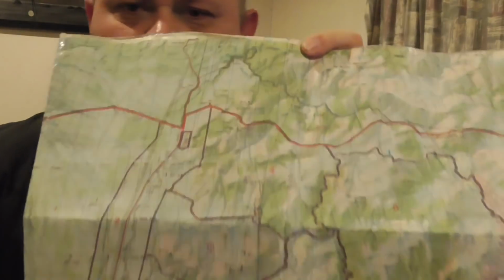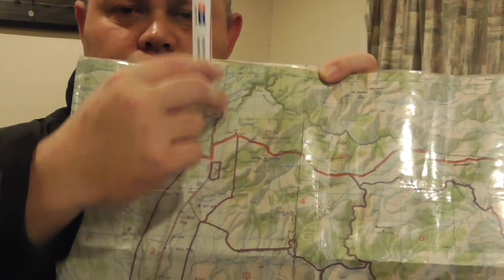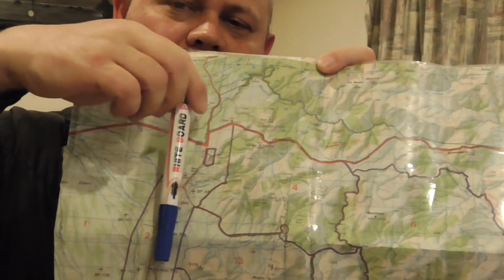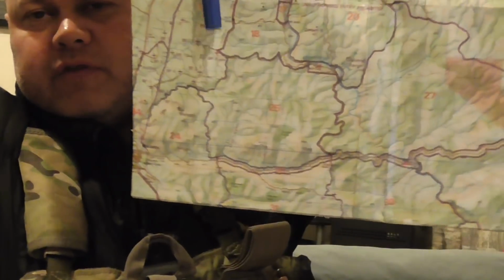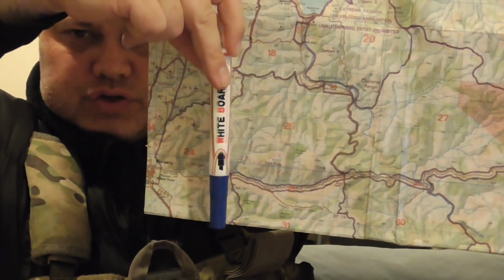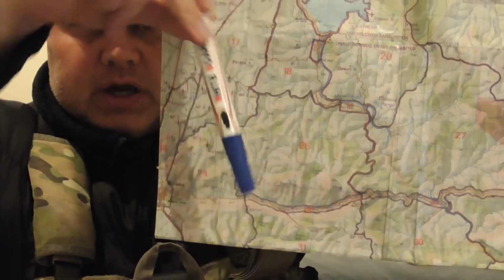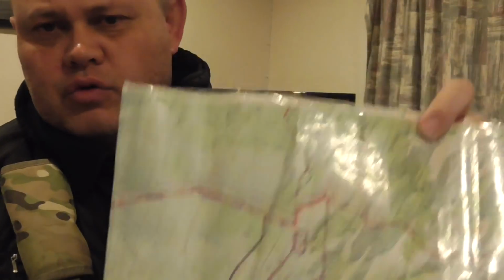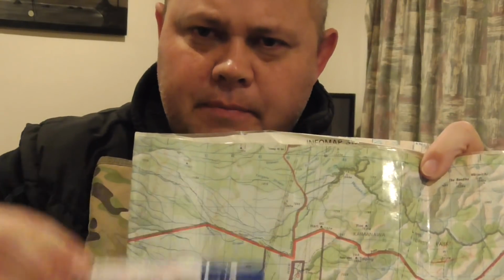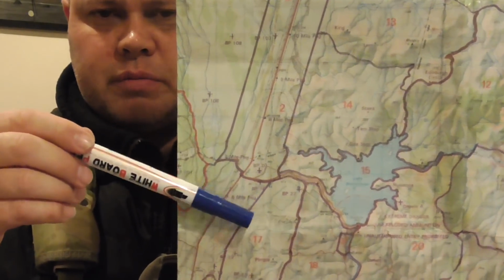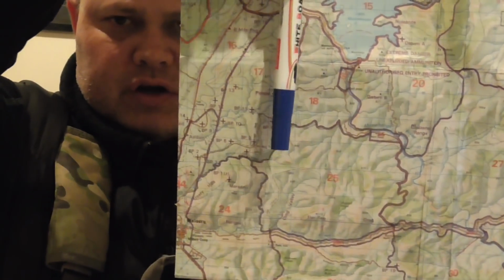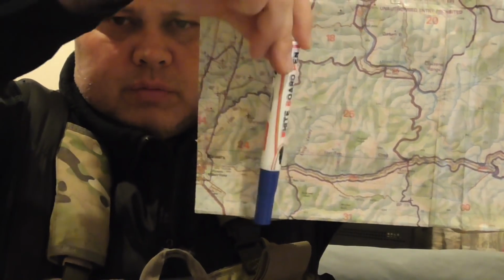As the lines point down to the bottom of the map, that's pointing towards grid south. So when we talk about grid north, we're just talking about the grid lines on the map that are pointing to north, and grid south is the grid lines pointing towards the bottom of the map.